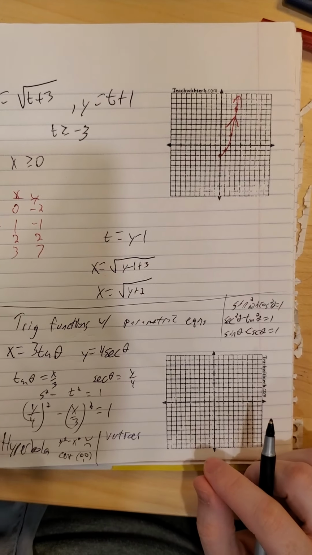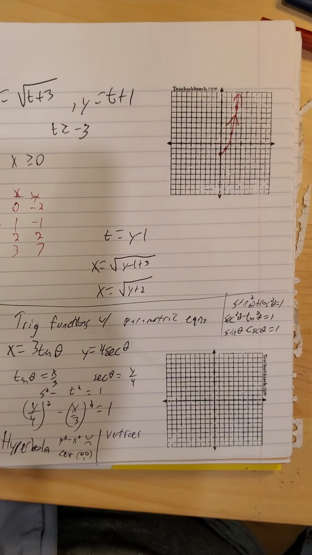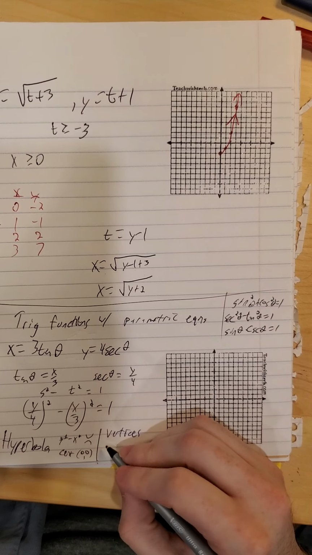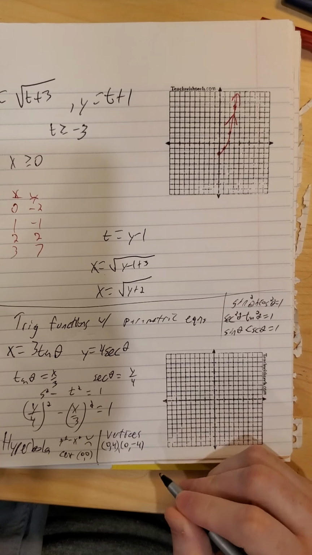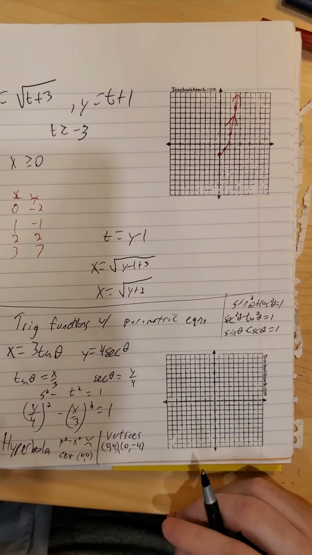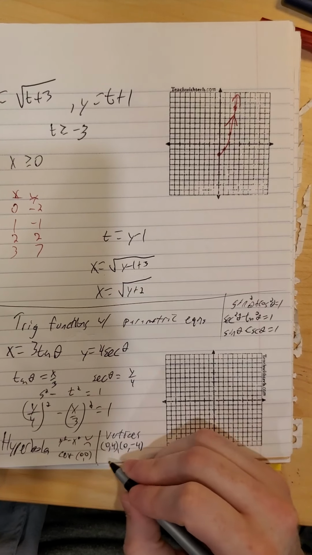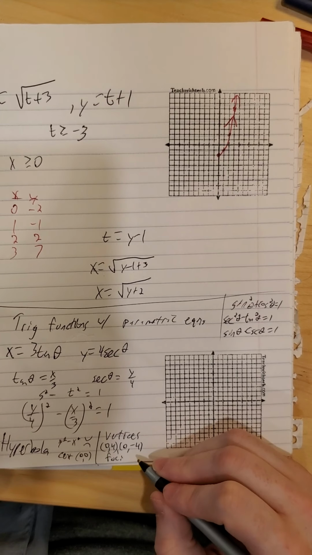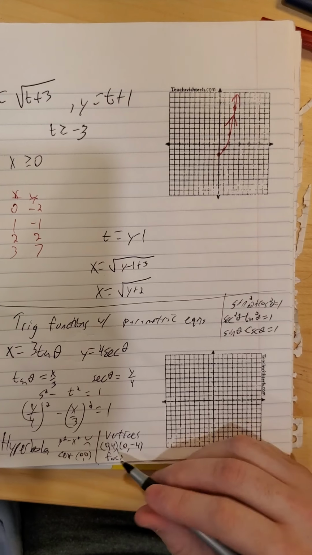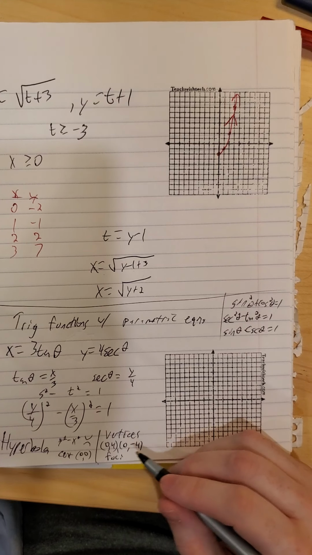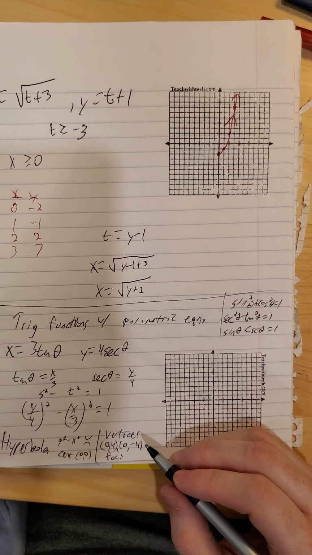Our vertices, we would go up and down 4 units from the center. So 0, 4, 0, negative 4. And our foci, so remember with the hyperbola, we have a squared plus b squared.